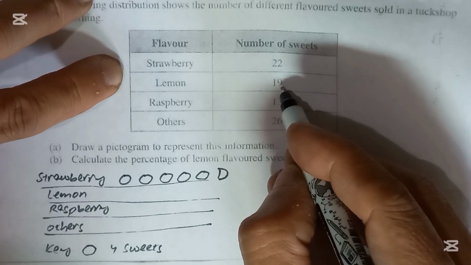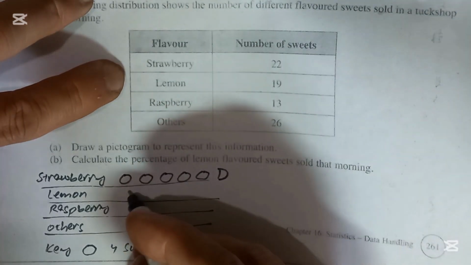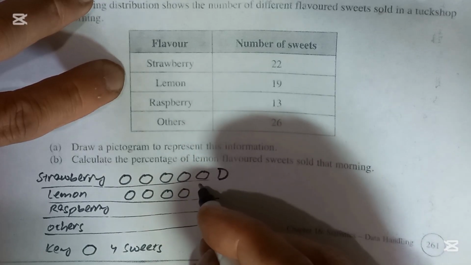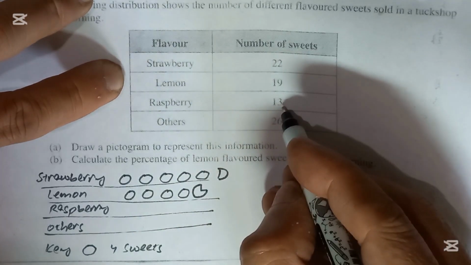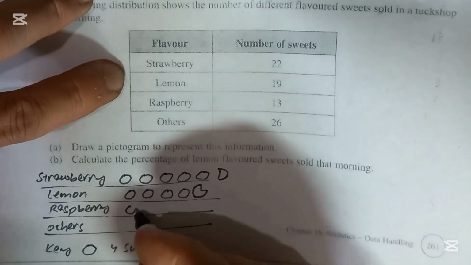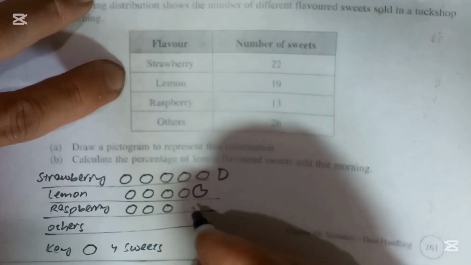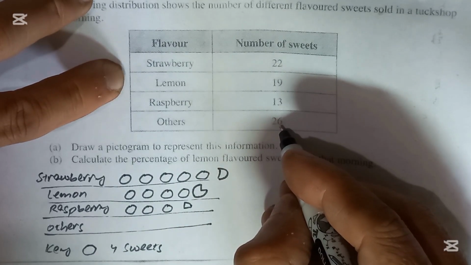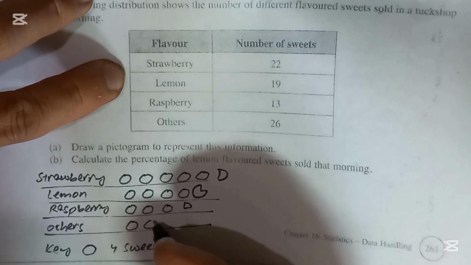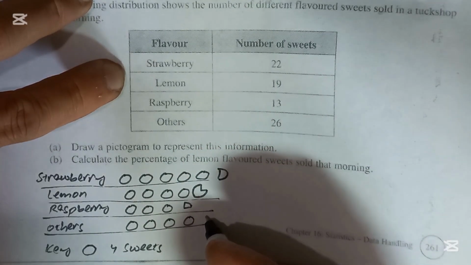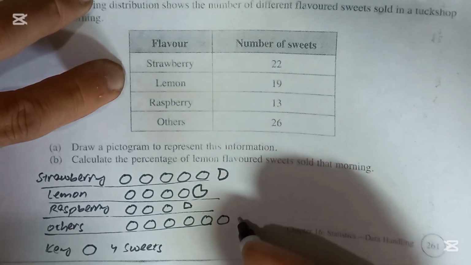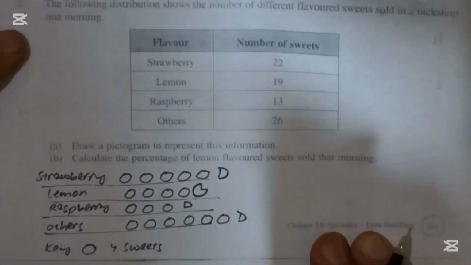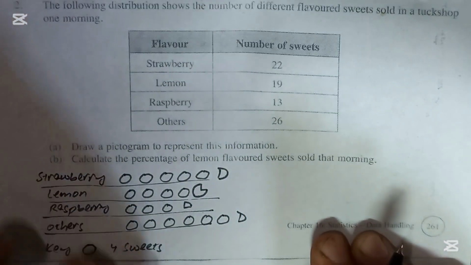In this we have 19, so 4 4s are 16, so 4 complete circles will be there, and one quarter circle will be there. In this we have 13, so 4 3s are 12, so 3 complete circles will be there, and one quarter circle will be there. In this we have 26, so 4 6s are 24, so 6 complete circles will be there, and one half circle will be there. So this is the pictogram.